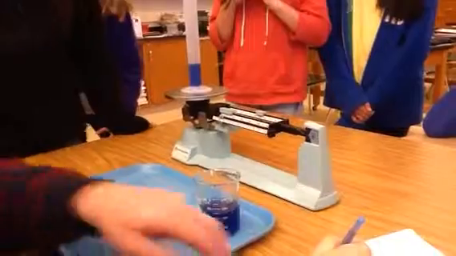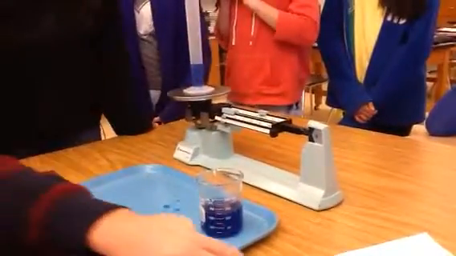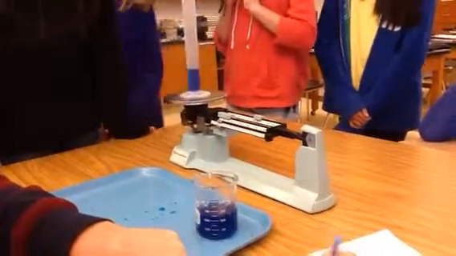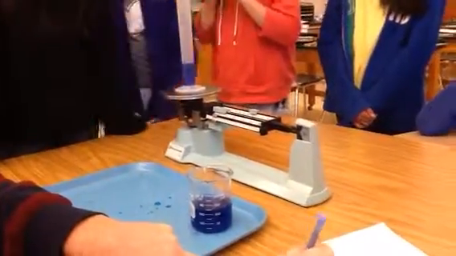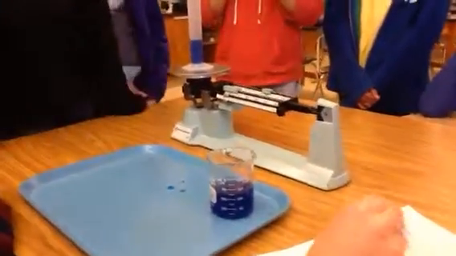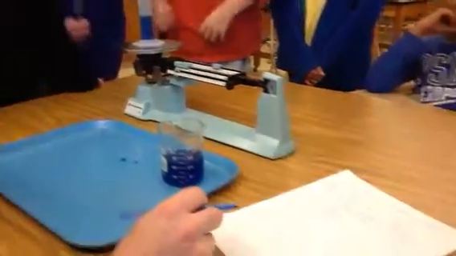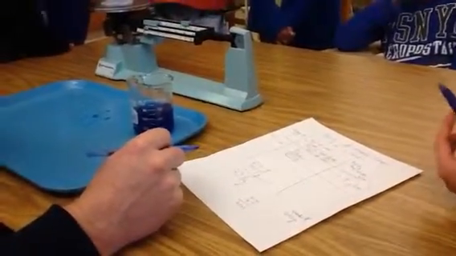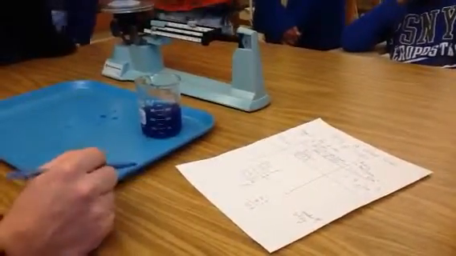So we subtract these two. If you can get this, fine. If not, don't worry about it. But we're going to do this real fast. It comes out to 23.8 grams. Now, how do we find the density? What's the equation? Mass divided by volume. Very good.